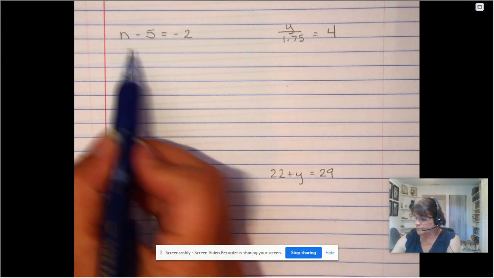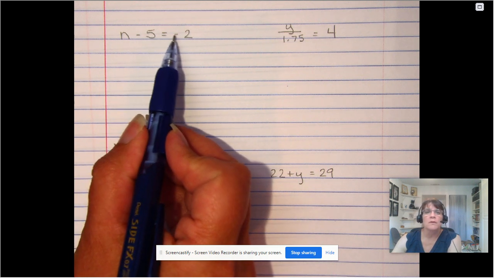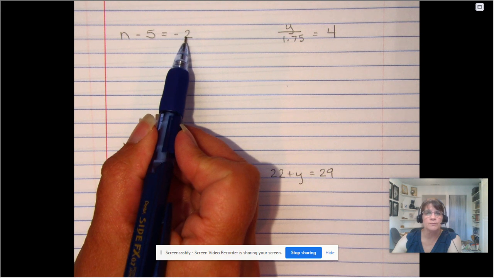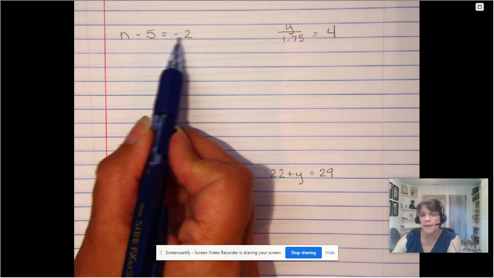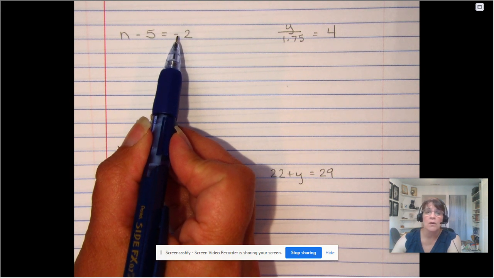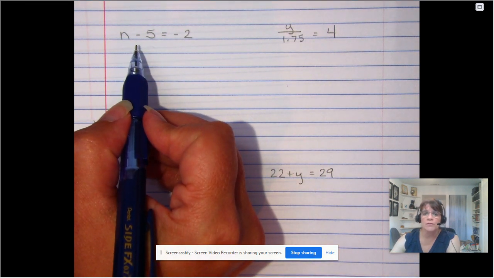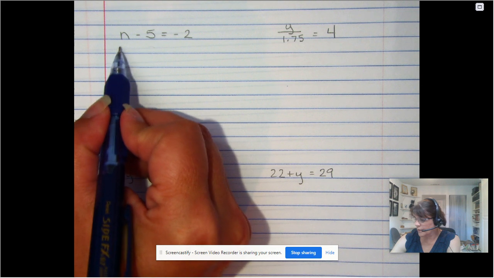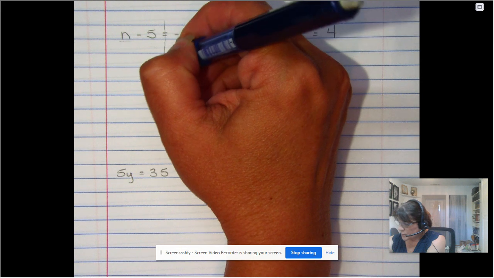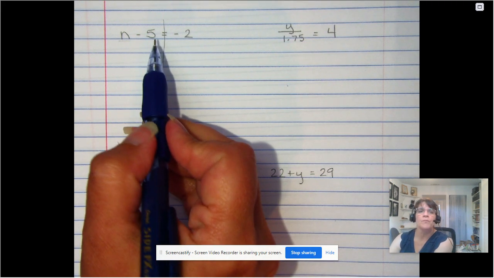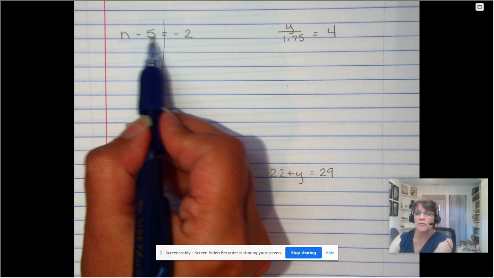So in this first one, n, a number, minus 5 equals negative 2. So something combined with a negative 5 would equal negative 2. You can probably do it in your head. But how do you prove it? Well, our first goal in solving any equation is to isolate the variable. n needs to be all by itself. So I'm going to keep my equal signs lined up. And if I want n to be by itself, I have to get rid of this negative 5.